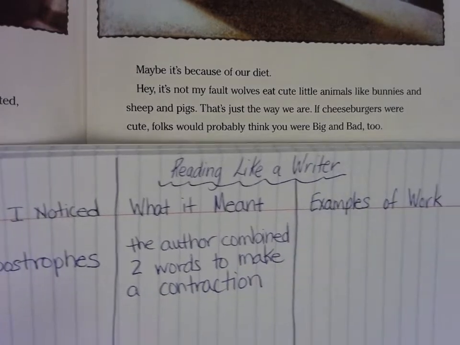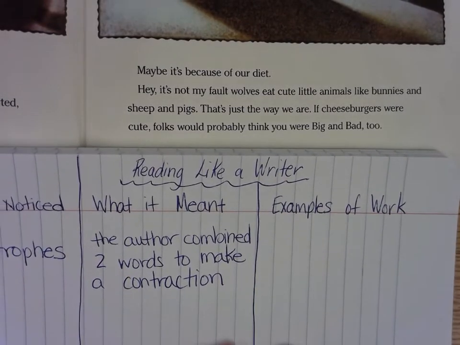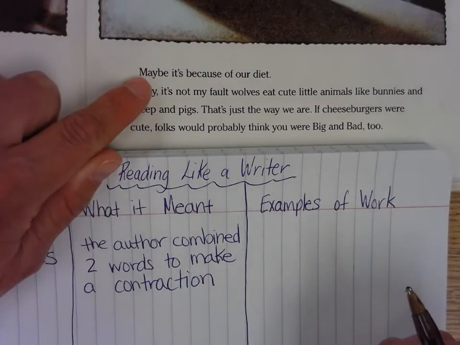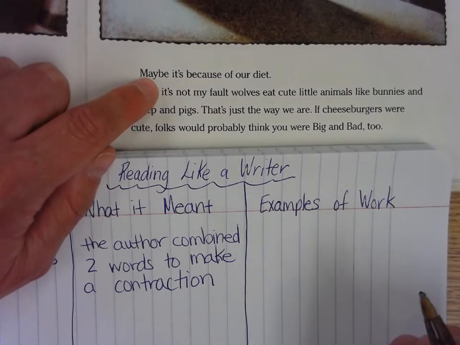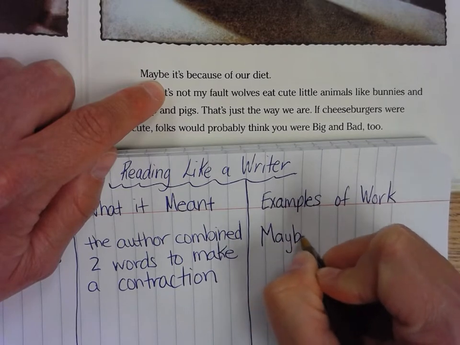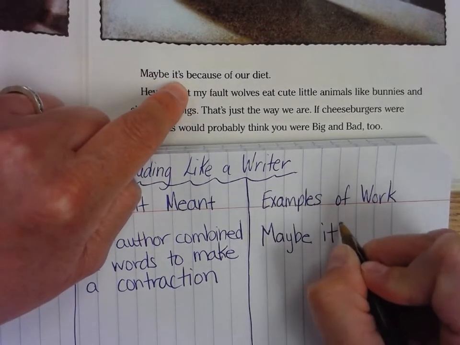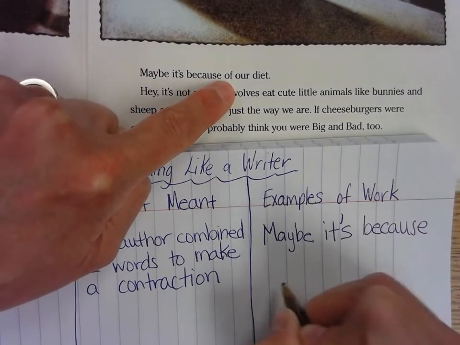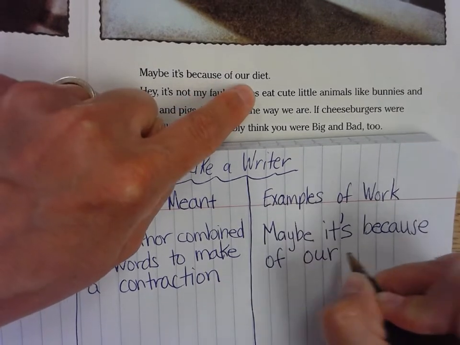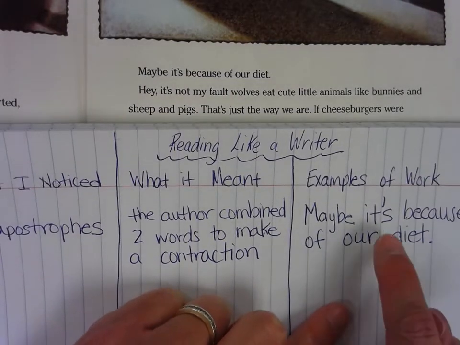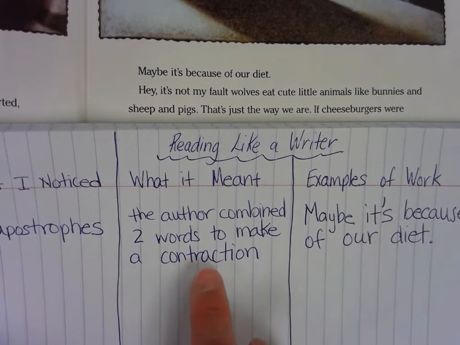Okay, and now what I'm going to do is I'm going to use one of the sentences that has an apostrophe, and I am going to write it word for word. And even what I do as I'm writing, I hold my finger at each word. So I'm at maybe, so capital M, and this is where I'm using the punctuation that I noticed. So now I have an example in my writer's notebook of a time an author used an apostrophe that was combining two words to make a contraction.